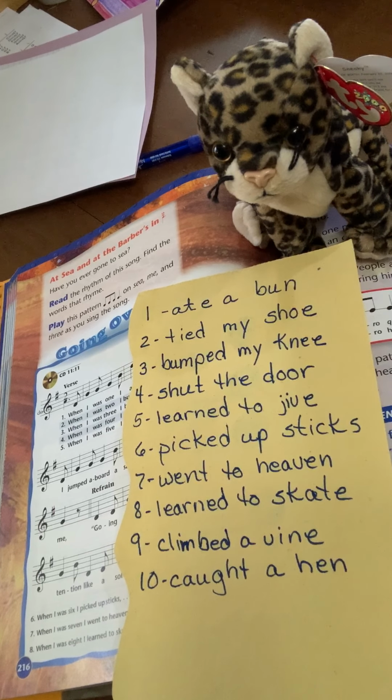Verse 9, I think. When I was 9, I climbed a vine, going over the sea. I jumped aboard a sailorman's ship, and the sailorman said to me, going over, going under, stand at attention like a soldier with a 1, 2, 3.